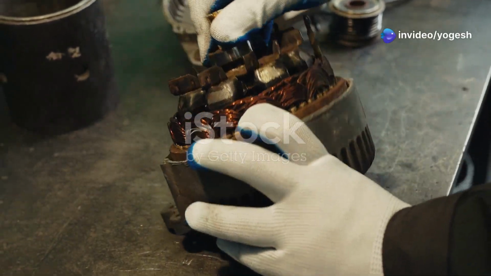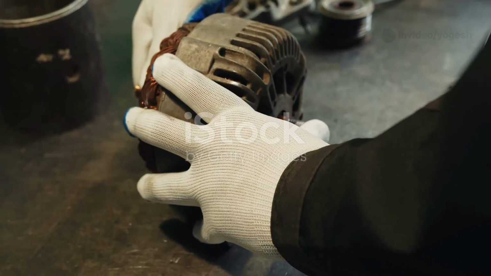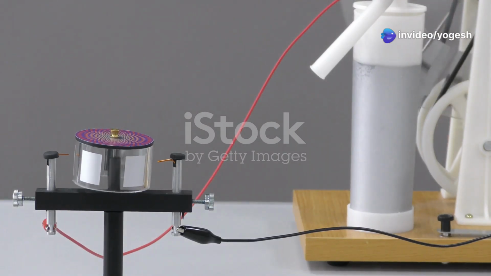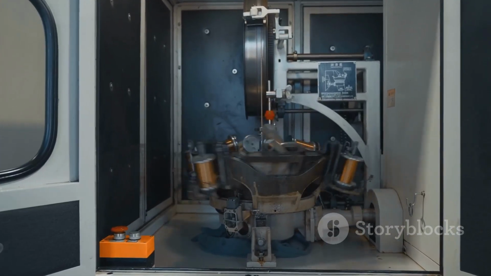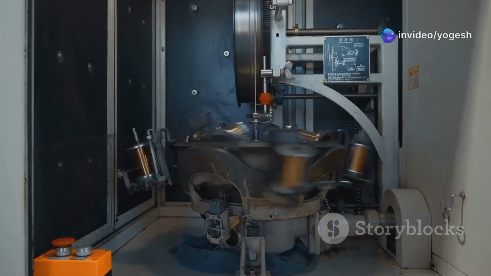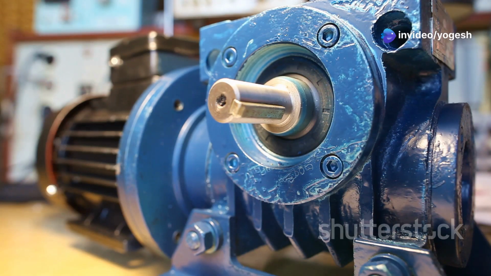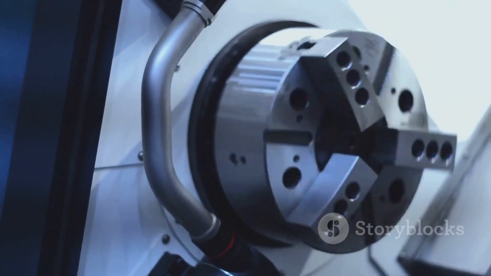The story of the electric motor is a testament to human ingenuity, a tale of innovation that spans centuries. Our journey begins in the early 1800s, a time when scientists were just beginning to unlock the mysteries of electricity and magnetism. One of these pioneers was a brilliant British scientist named Michael Faraday. In 1821, Faraday conducted a groundbreaking experiment that demonstrated the principle of electromagnetic rotation, the very foundation of electric motors. Faraday's discovery paved the way for the invention of the first rudimentary electric motors. These early motors were simple devices, but they held immense potential for the future.